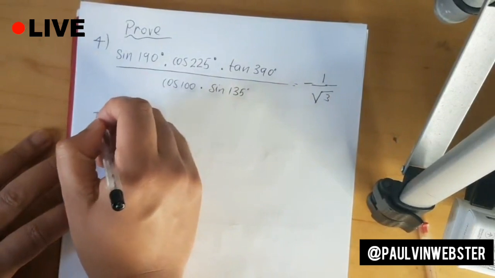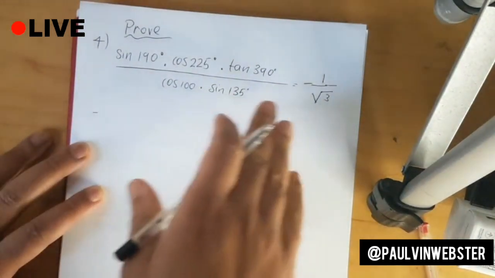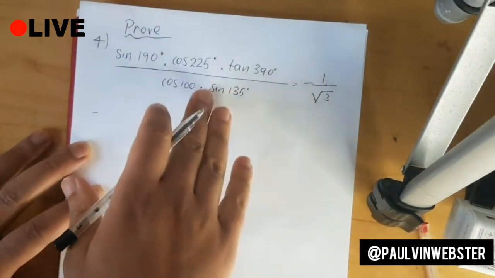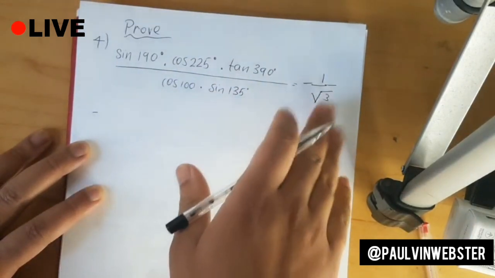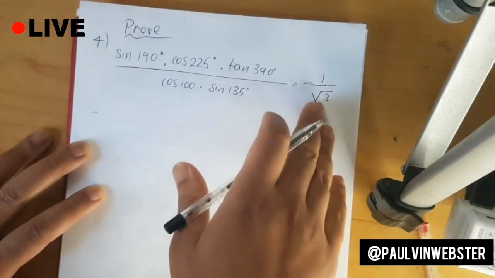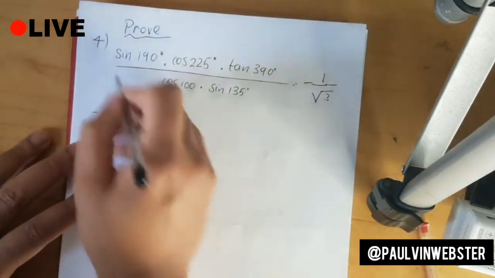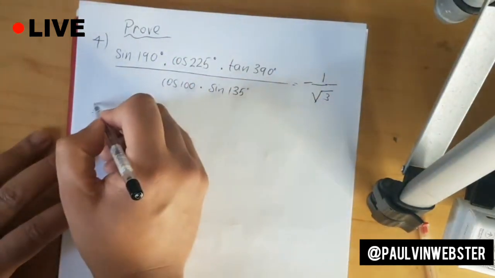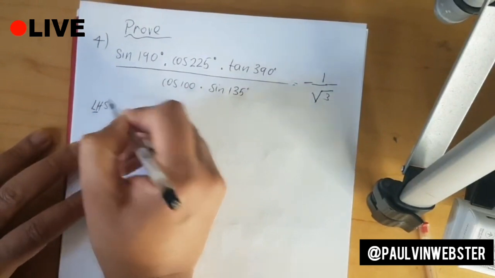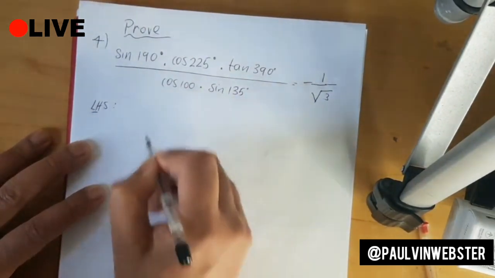So let's do the left hand side. It's much easier, like I said, to go from the left side to the right side. It's going to be a little bit challenging to go from the right to the left. Okay, so the left hand side is equal to this. So I'm going to say left hand side is going to be this here.